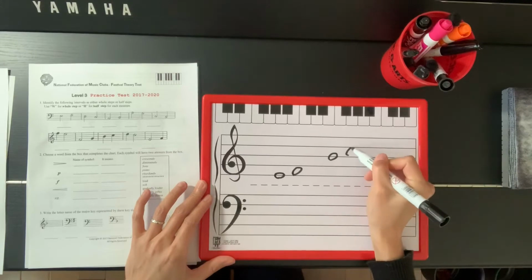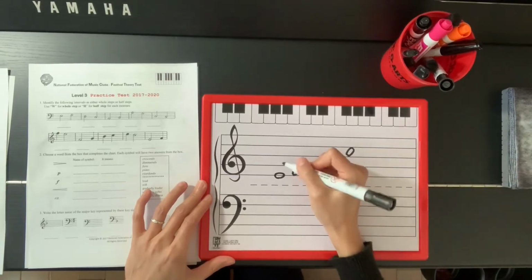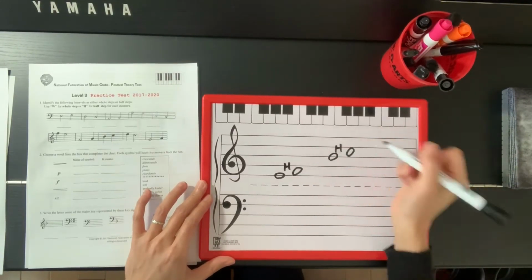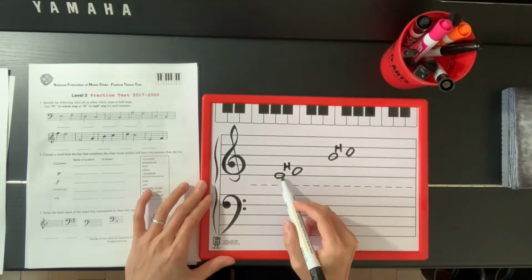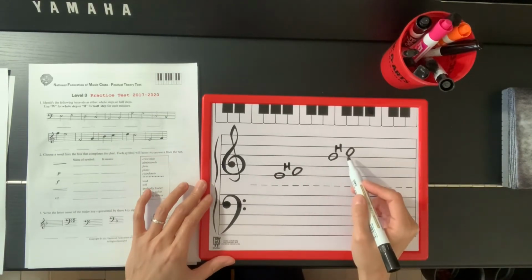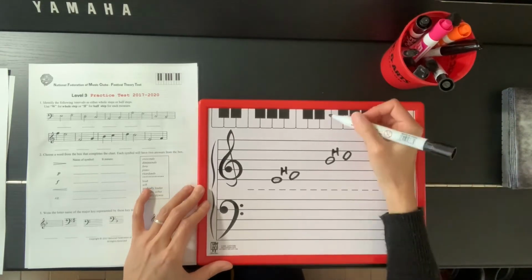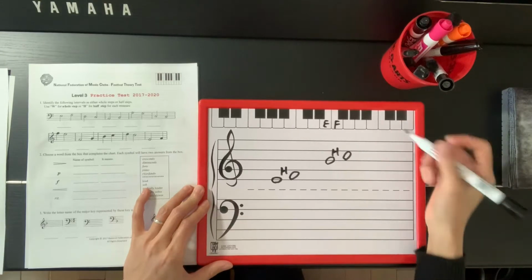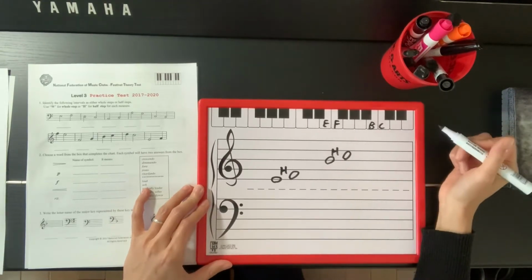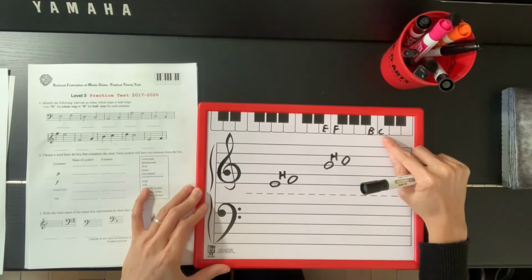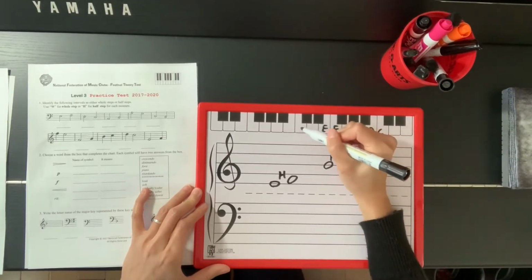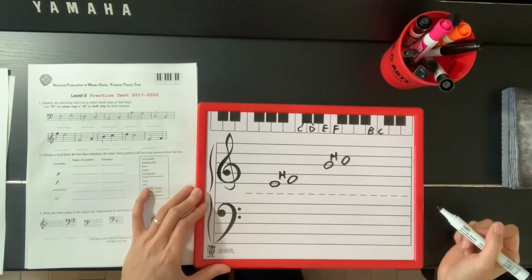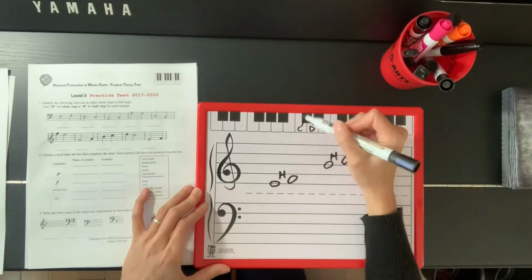And between B and C, it's another half step. So half step here, half step there. Between E and F, between B and C. And if you look at the piano, you can see that clearly. Between E and F, there's nothing in between. It's a half step. Between B and C, it's another half step. And you can see that between C and D, it's a whole step. A whole step is equal to 2 half steps.